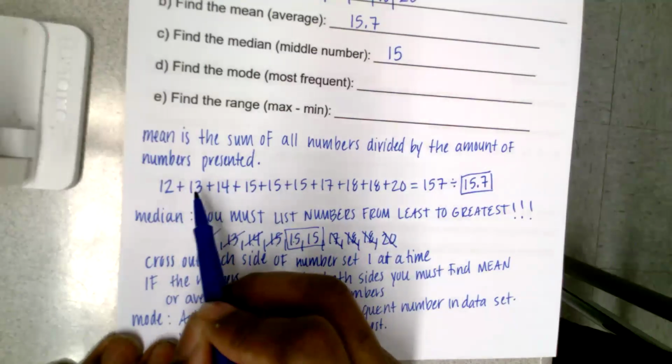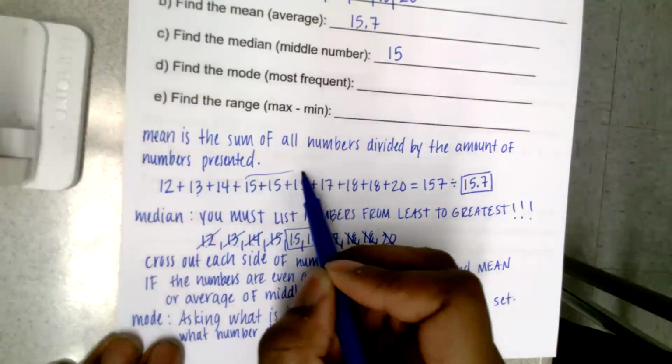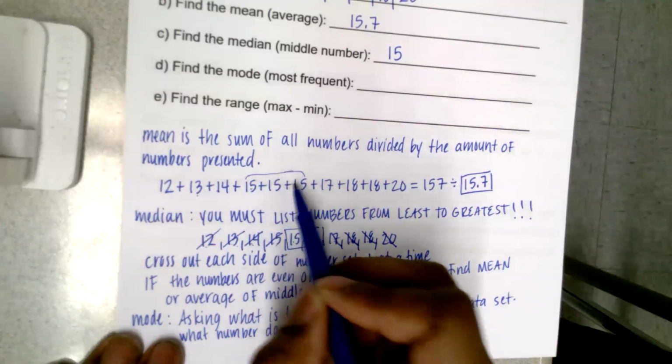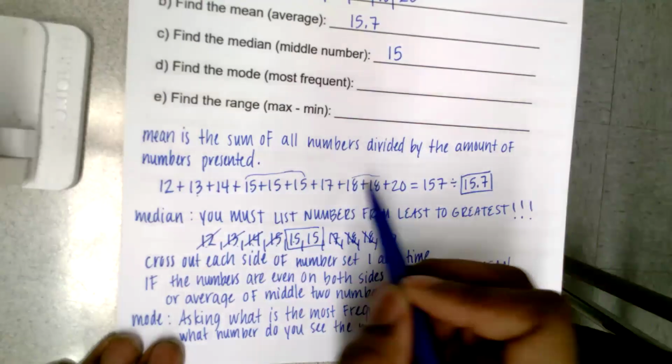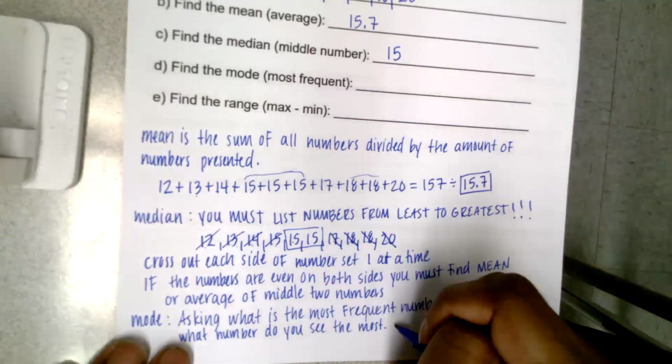Well, I see only 1 13, 1 12, 1 14, but I see 3 15s, right? 1, 2, 3, and I see 2 18s. I would say 18, but there are more 15s. So 15.